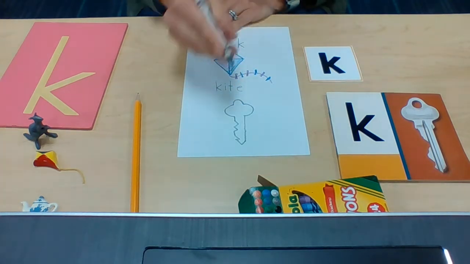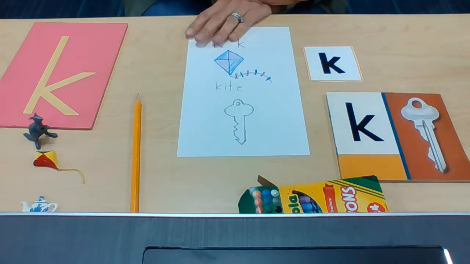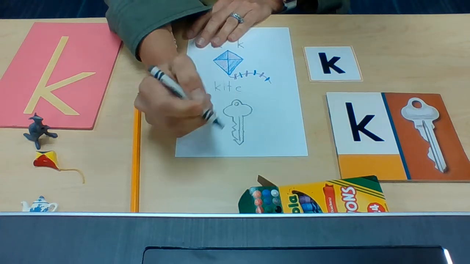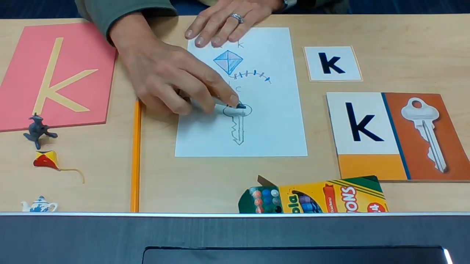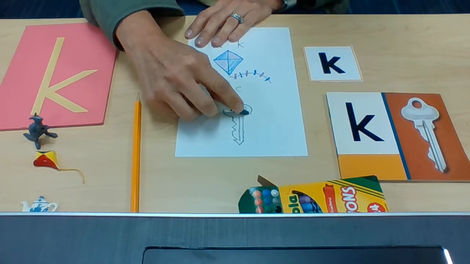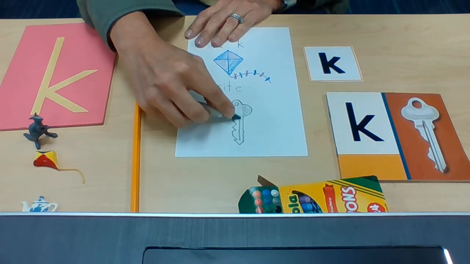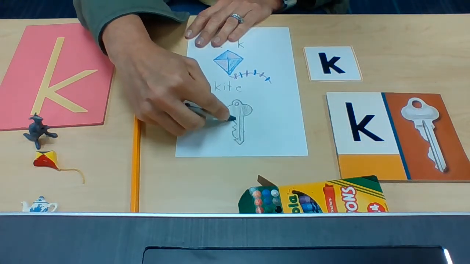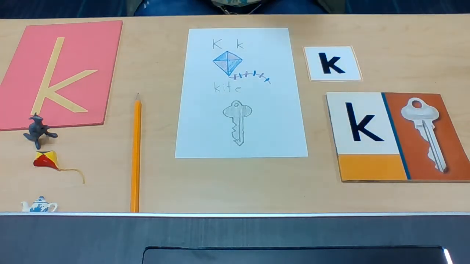And keys have a hole at the top. So make a circle at the top, maybe a line down the middle, and then color that key in. And I like to put my finger on top and color very lightly from one side of my object to the other. I'm not going to go over my hole though, because that's empty space where I can put a keychain. There's my key. How does your key look?